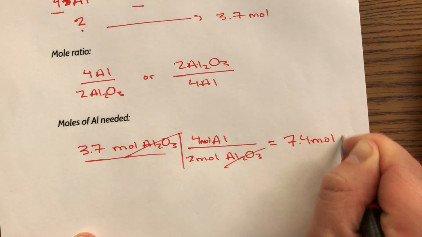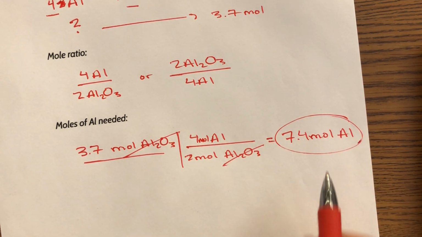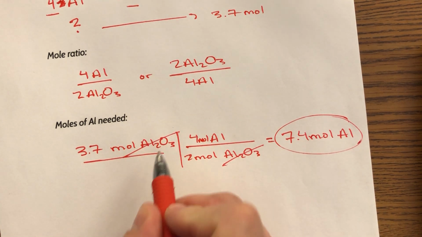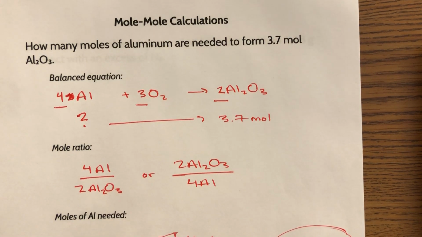moles of aluminum. So I'm going to need 7.4 moles of aluminum in order to make 3.7 moles of aluminum oxide. And that is assuming that we have plenty of oxygen in this reaction.